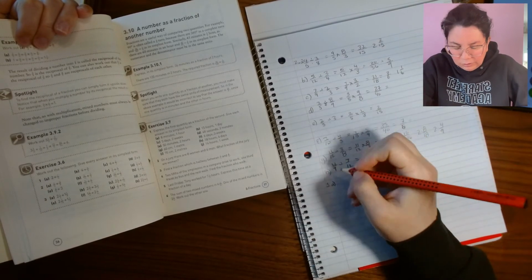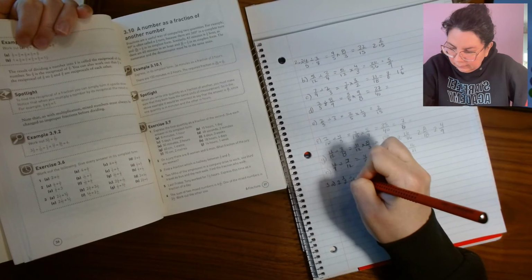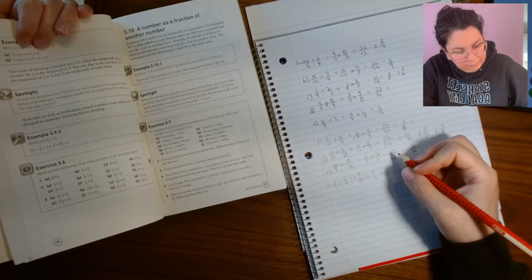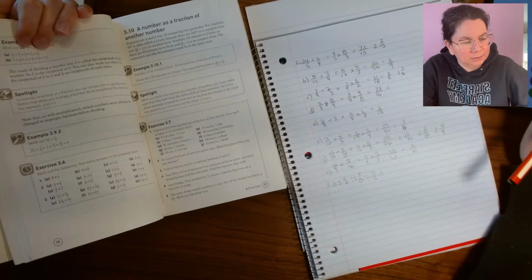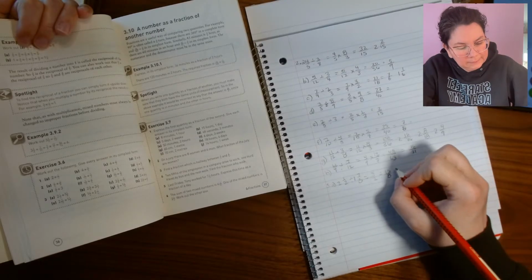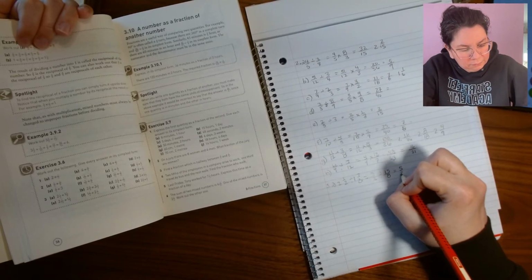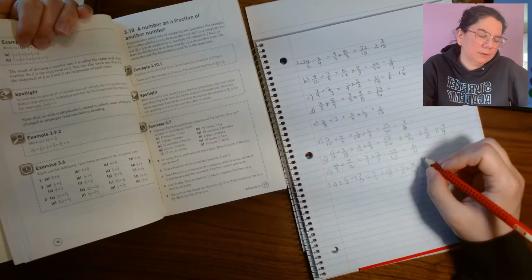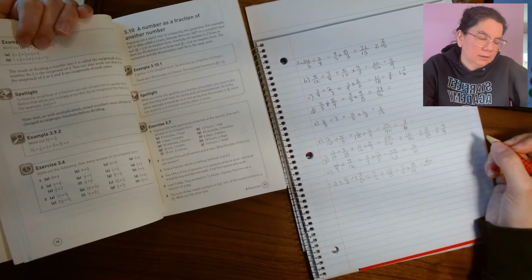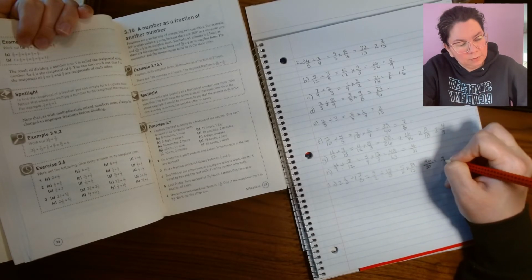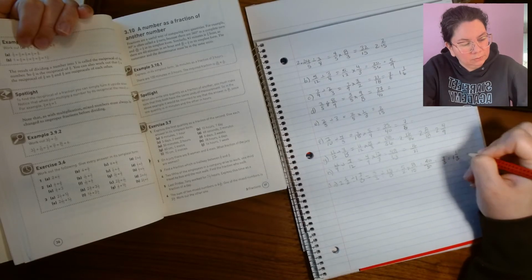3a. 2 and 1/2 divided by 1 and 7/8 equals 5 over 2 divided by 15 over 8, equals 5 over 2 times 8 over 15, which is 5 times 8 is 40, 2 times 15 is 30. Simplifying that down, that would be 4 over 3, which is 1 and 1 over 3.